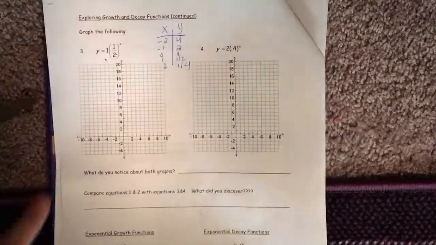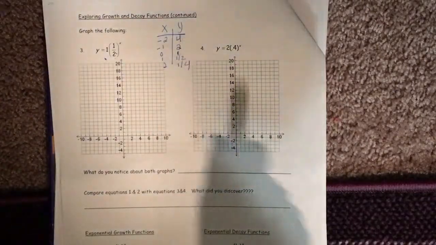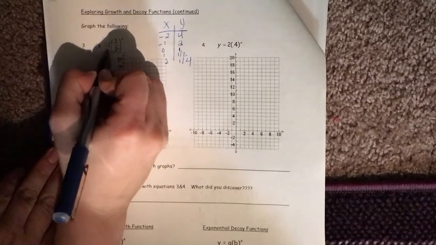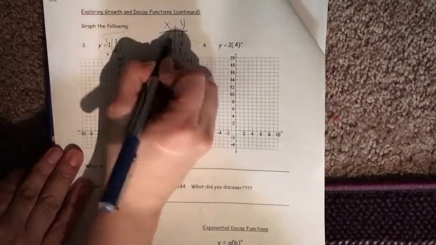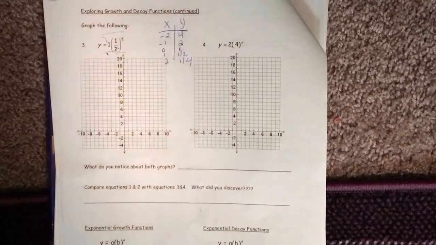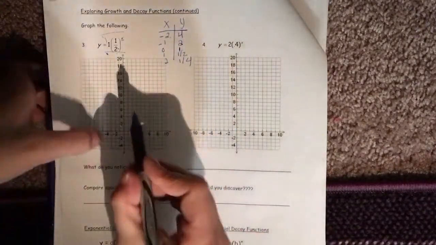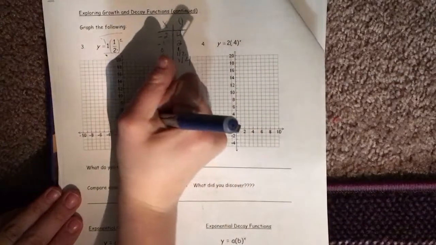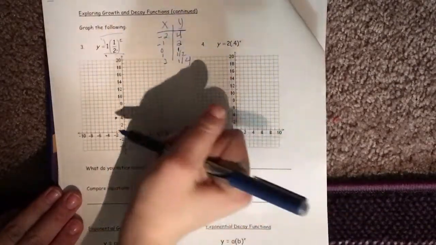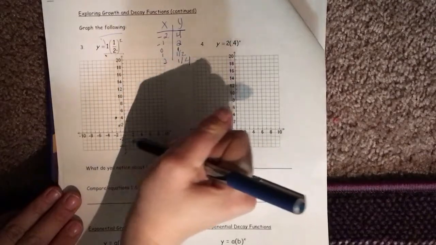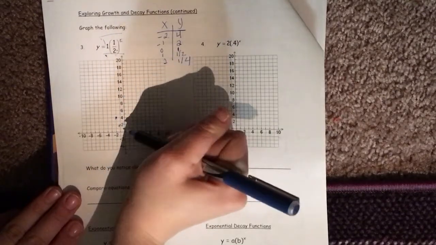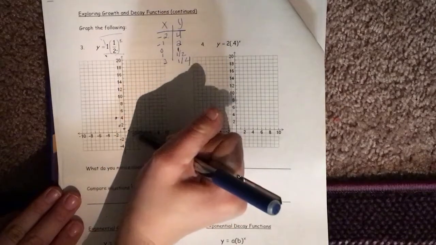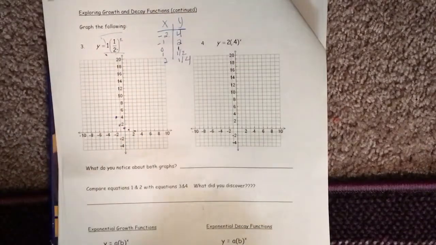If you are unsure of how I'm getting these numbers, please use your calculator. All you need to do is type this exact equation in, but instead of the x, plug in the values that you want to plug in. Now we need to graph each of these points. So we have -2, 4, -1, 2, 0, 1, 1, 1/2, and 2, 1/4.